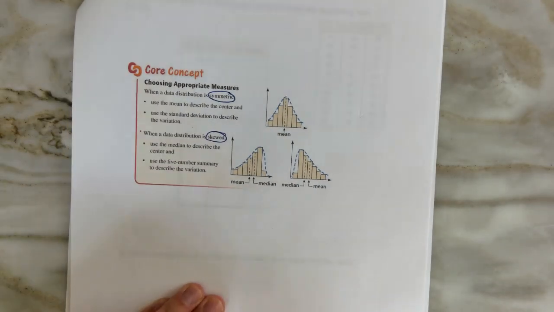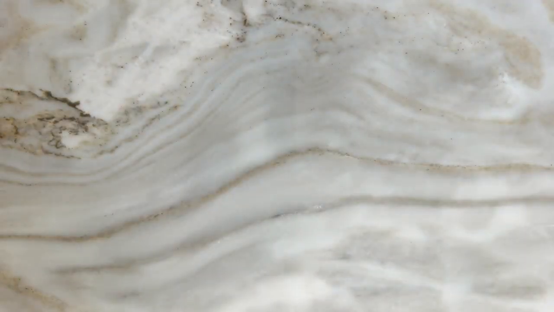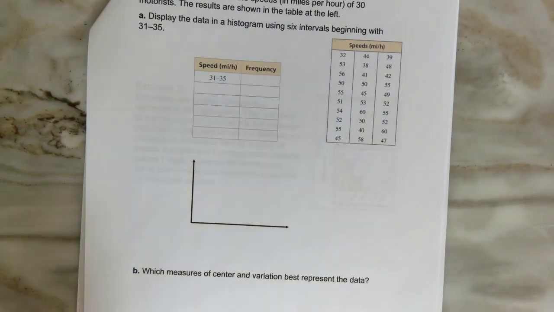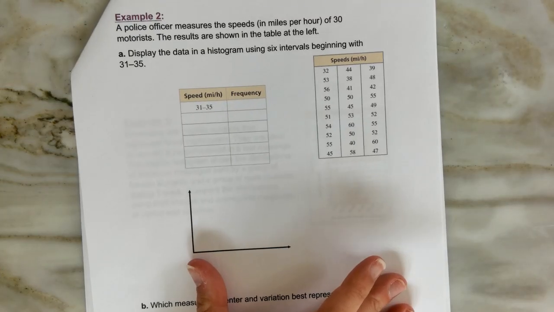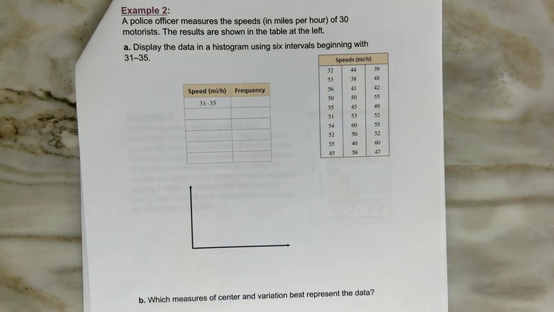So if you haven't already, pause, write this down into your notes. Then we'll get on to example 2.